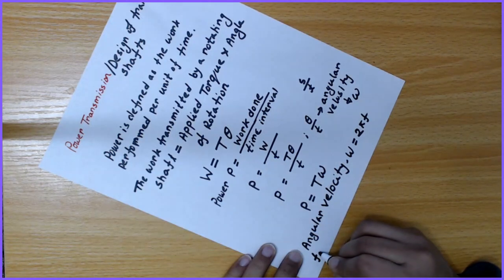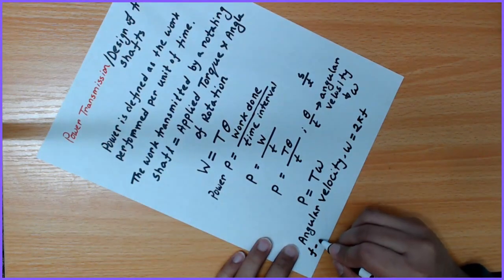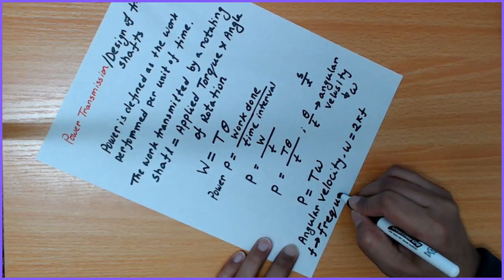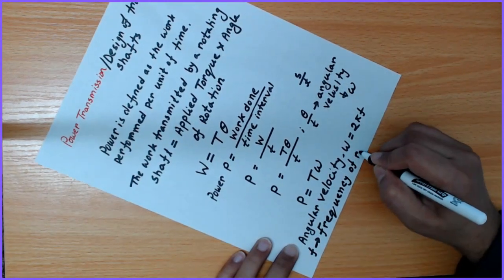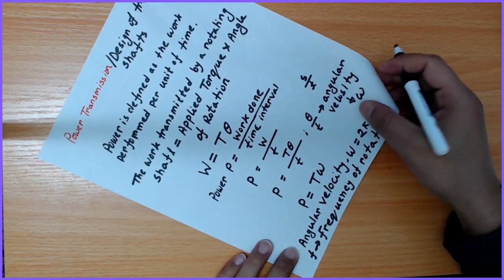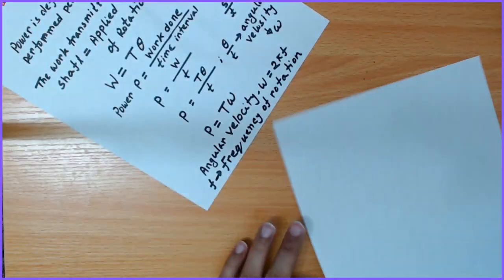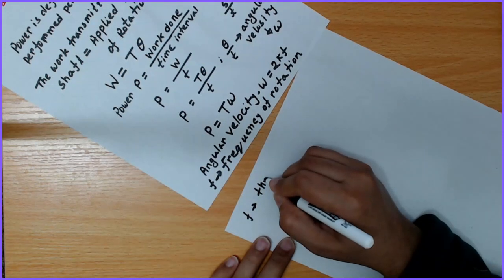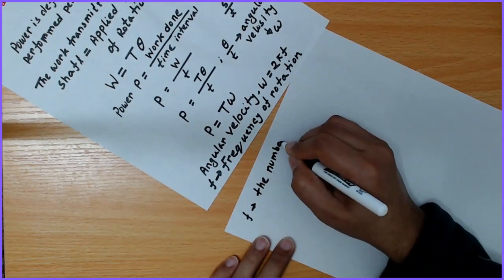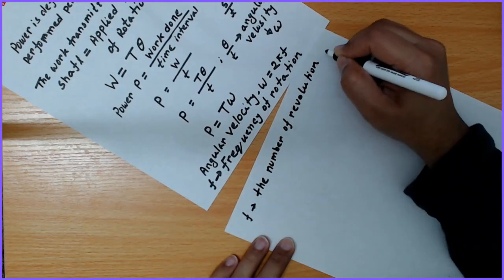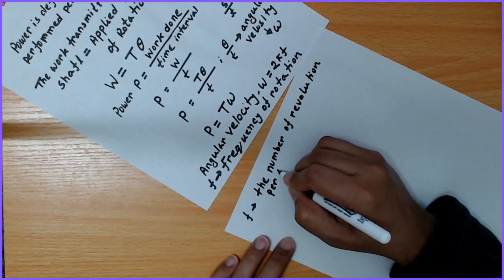F is the frequency of rotation. In other words, we can say F is the number of revolutions per second.